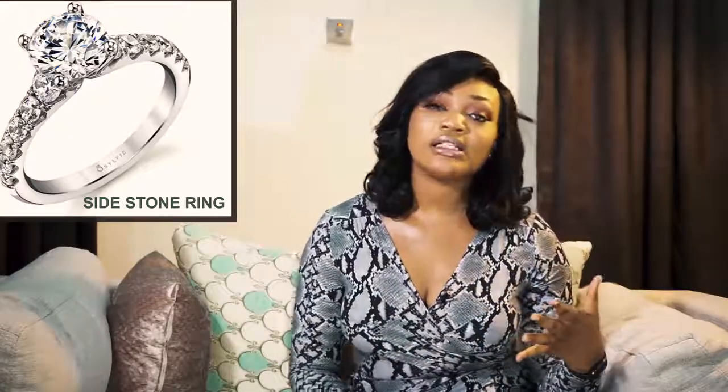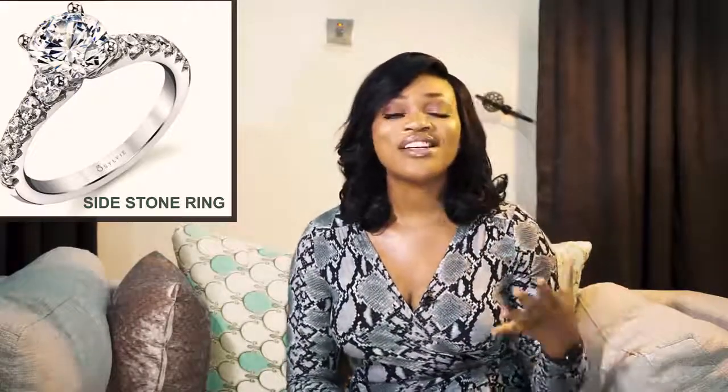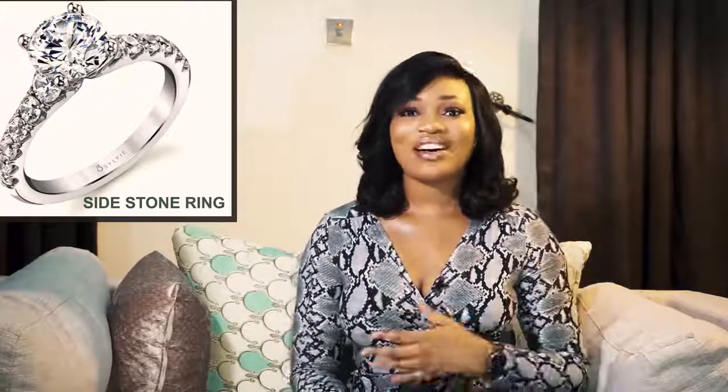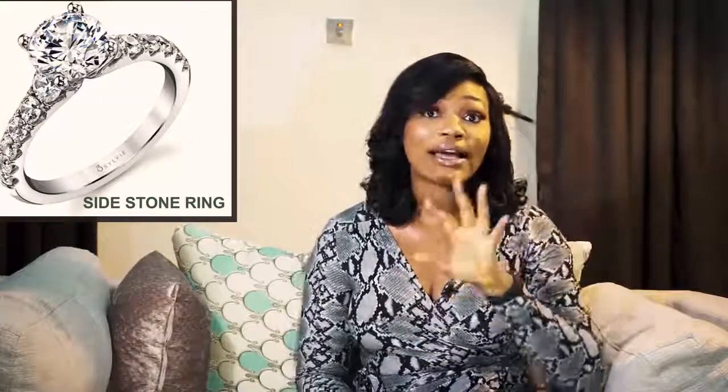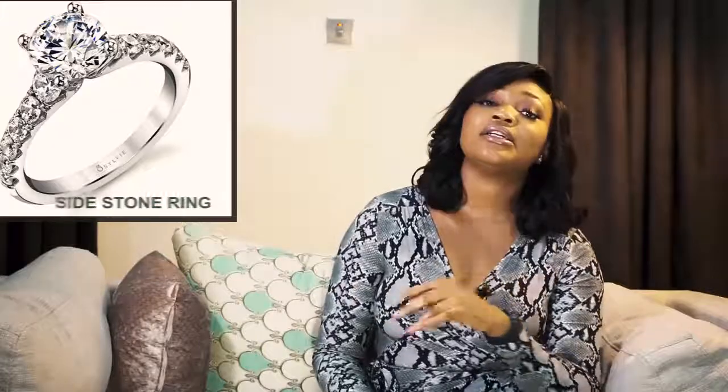So 3-stone ring, I really don't like it. It's not my favorite ring style, but I understand those that do. It's actually very sophisticated, and for those that like more and like extra and like all the bling, the 3-stone ring is definitely for you.